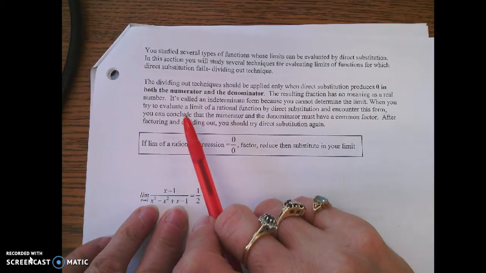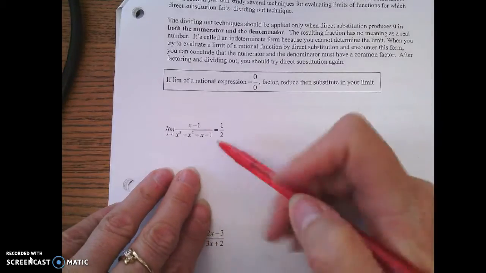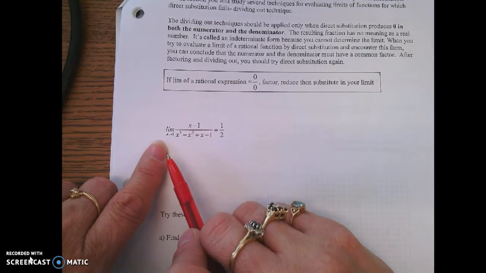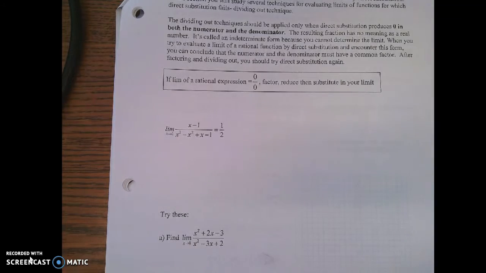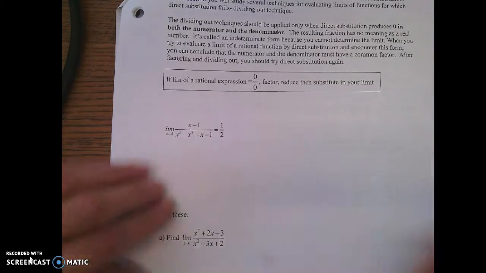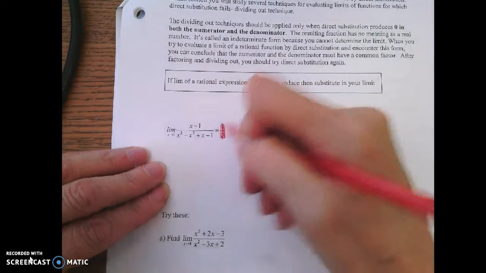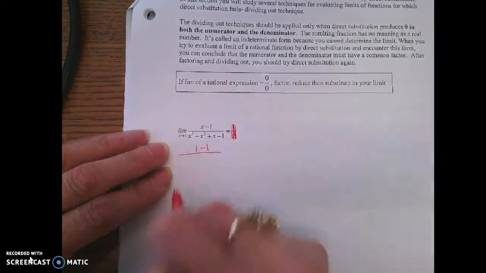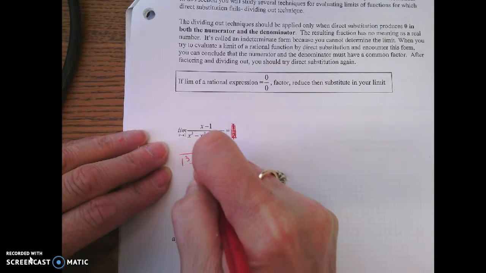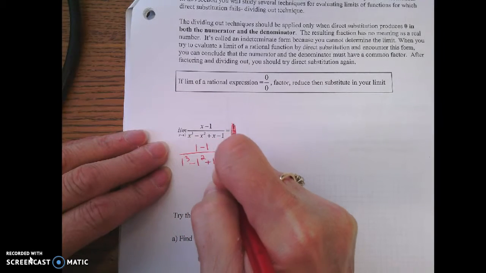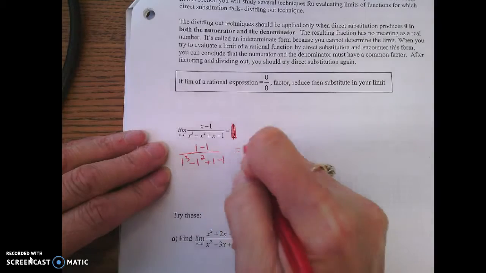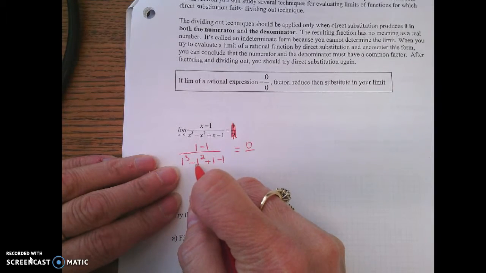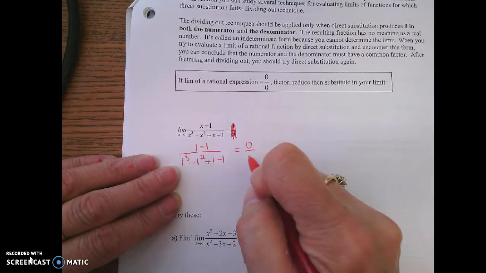So if you looked at this first problem and you substituted in 1, what happens here is, alright, if we substitute in 1, you have 1 minus 1 in the numerator, 1 cubed minus 1 squared, plus 1 minus 1. 1 minus 1 is 0, plus 1 minus 1 is 0.